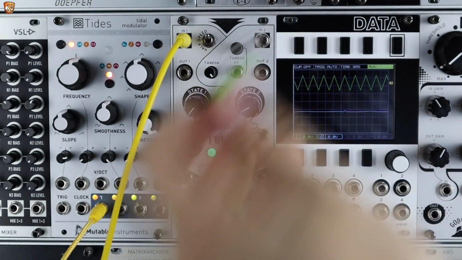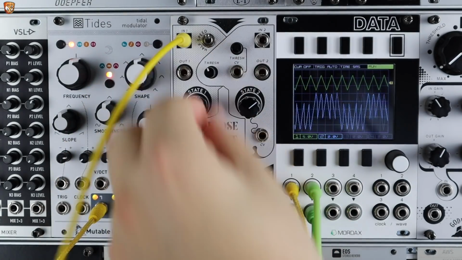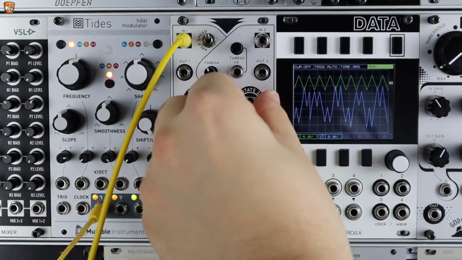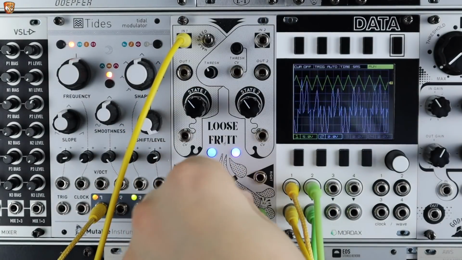We can go down to the crossfader. A fade between the two.